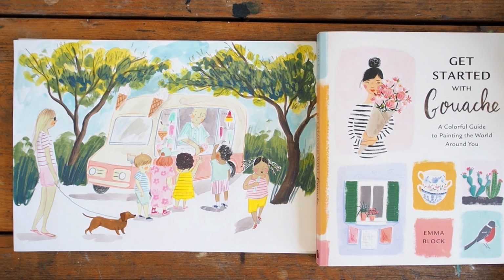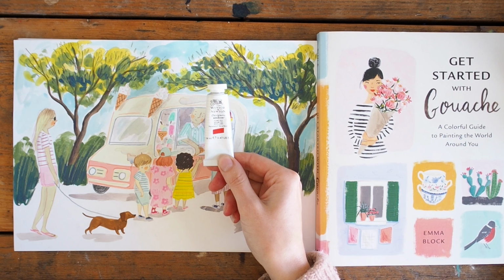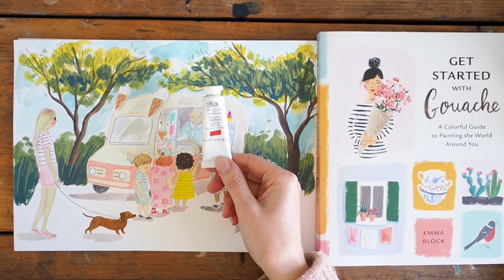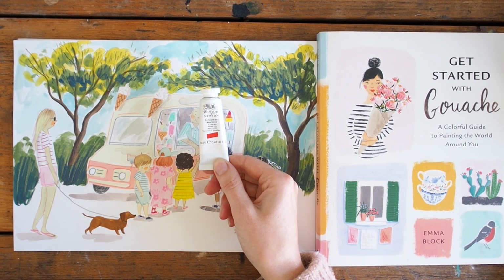So what I use is Winsor & Newton designer gouache. And this is what I would call a classic gouache. When you think of gouache, you think opaque, flat, matte, creamy. This is all of that. This is a very, very classic gouache, water soluble. So it's designer's gouache, and that's probably what you're going to use.